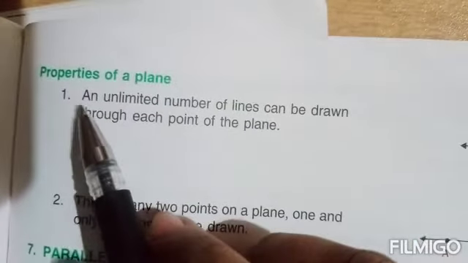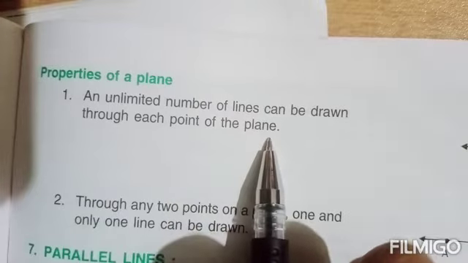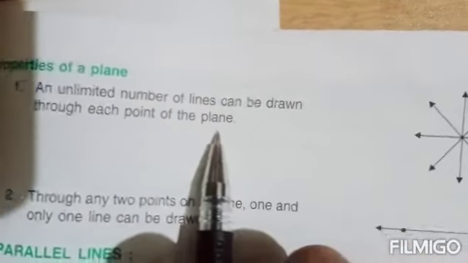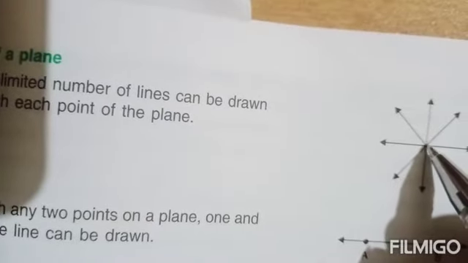And first one, an unlimited number of lines can be drawn through each point of the plane. So through one point of a plane we can draw unlimited number of lines.